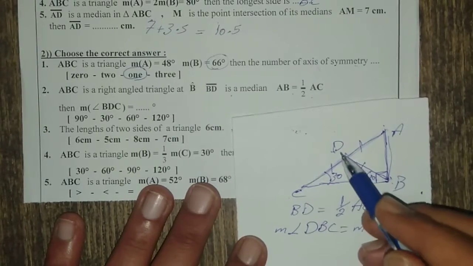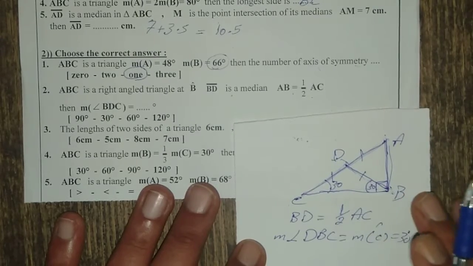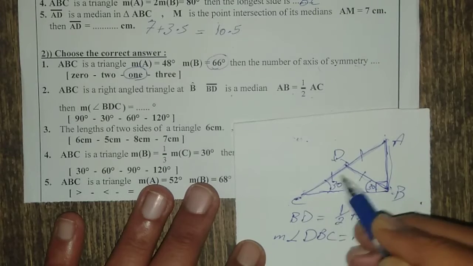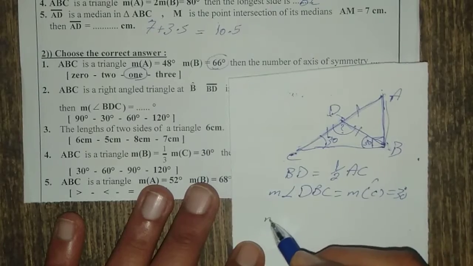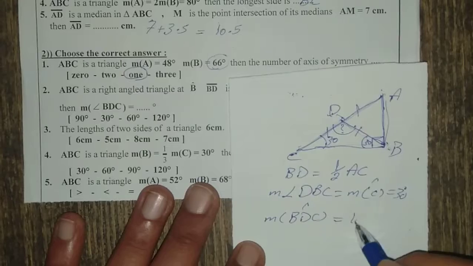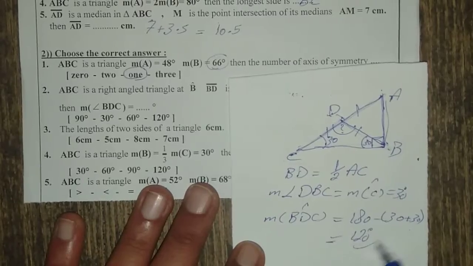So in triangle DBC, the sum of measures of the three angles equals 180. Then measure of angle BDC equals 180 minus (30 plus 30) equals 120.